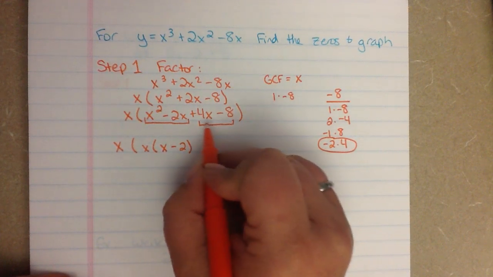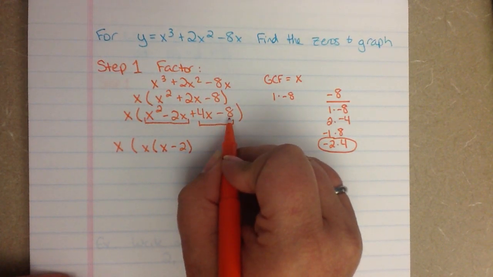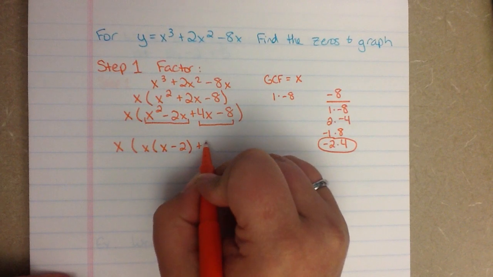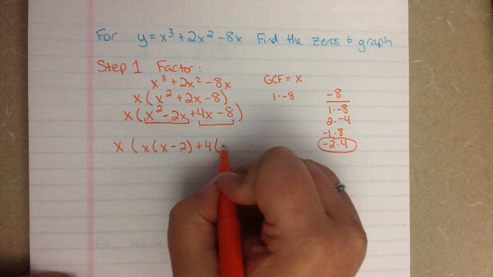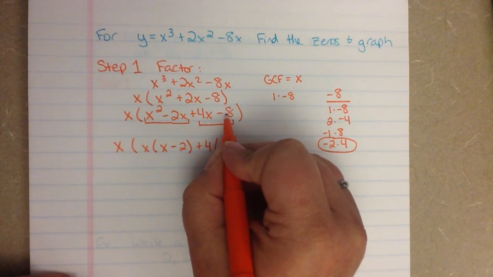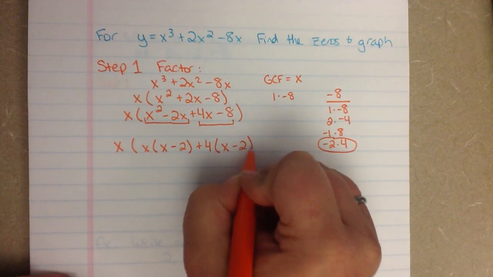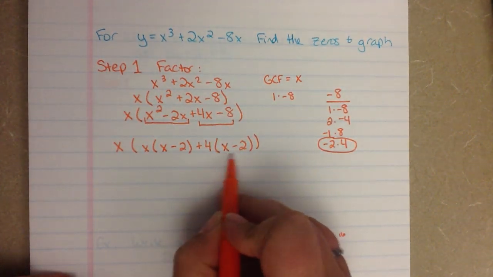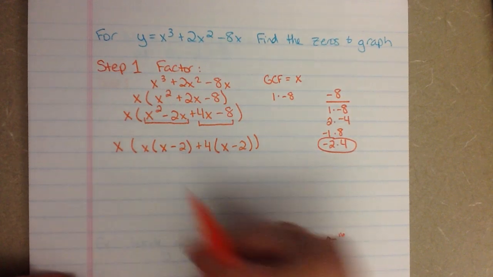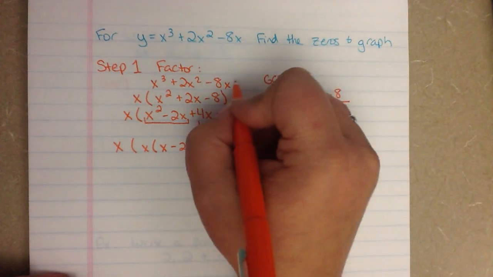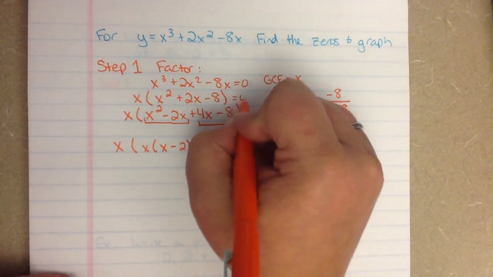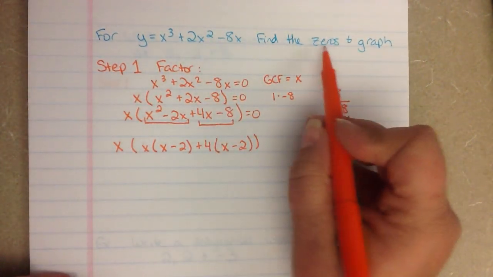Now I move over to this set. 4x minus 8, they have in common a 4, so I divide that out. 4x divided by 4 just leaves me with x. Negative 8 divided by 4 is negative 2. Now remember, these two things have to match. If they don't, then we factored incorrectly. Oh, I should probably set this equal to 0, since I'm finding the zeros.